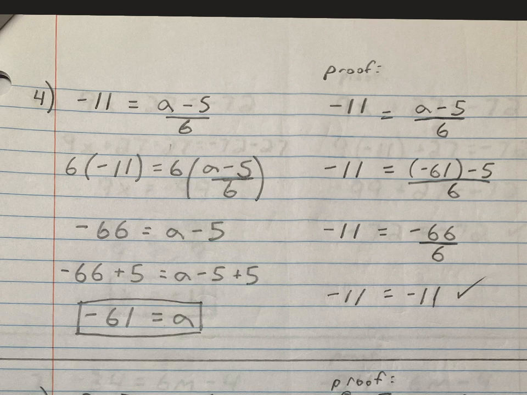Now, next line. 6 times negative 11 is negative 66. 6 times all of this, well, we don't need to do a lot of complex calculation here. This times 6 undoes that divided by 6, so we don't even need to think a whole lot about it, as long as we know that this divided by 6 and this times 6 are inverse operations. They will cancel each other out, leaving us just a minus 5.